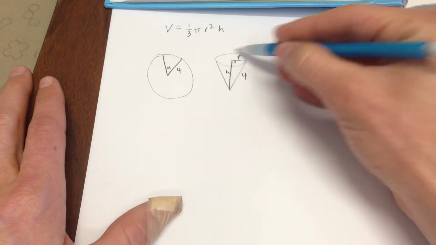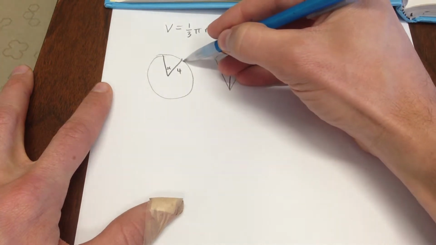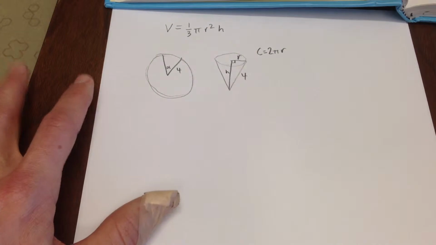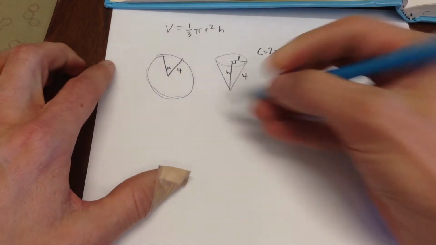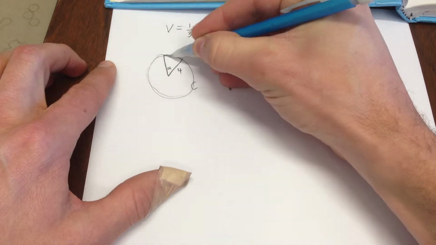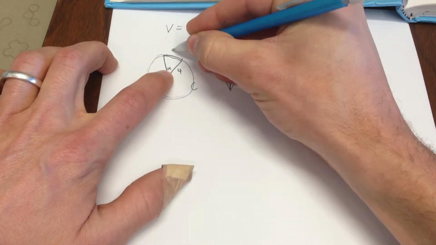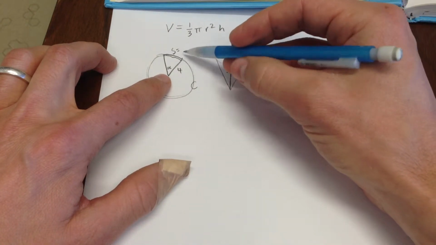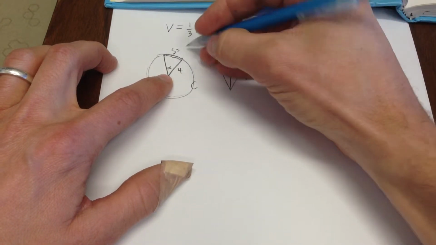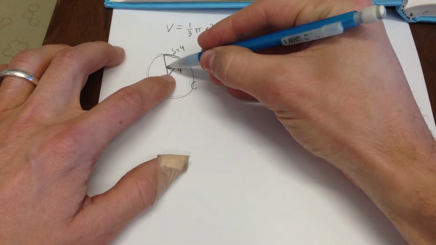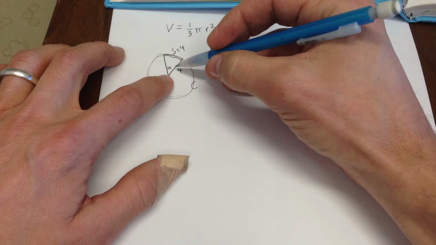Where did the circumference of that circle come from? It came from the outside of this piece. So the outside of this piece, if we think of that as C, the inside of this piece is the arc length related to alpha. The arc length, remember, is the radius, 4, times the angle in radians.